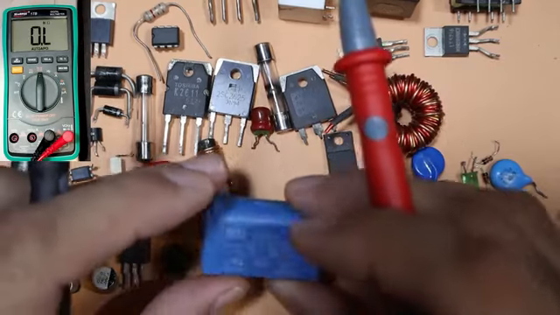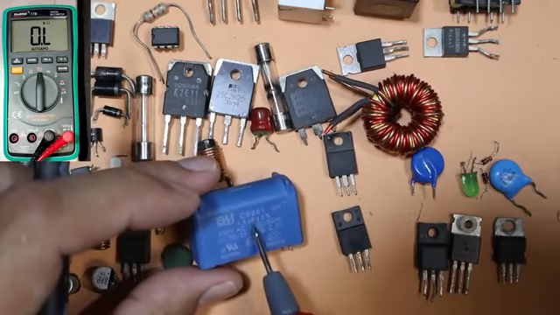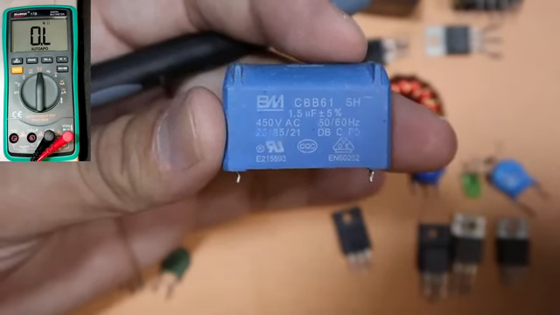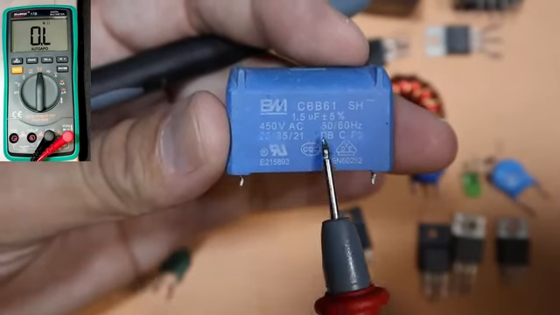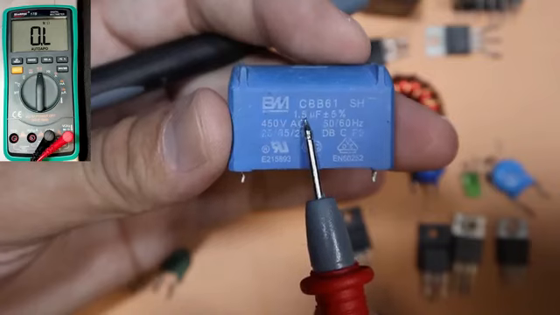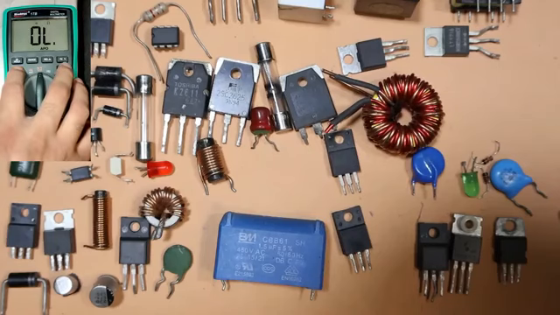What about this CBB capacitor? This is basically the CBB capacitor. We find it in motors. Very important capacitor here. For this kind of capacitor, you can just refer to its capacitance. We have here 1.5 microfarad. Let's check. So let's move to microfarad.